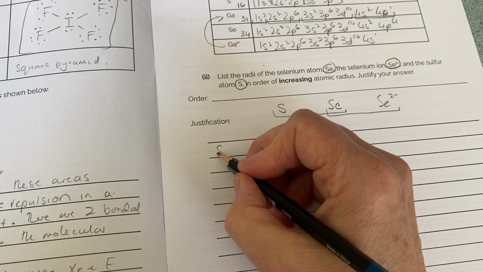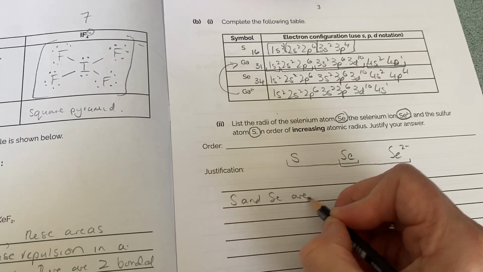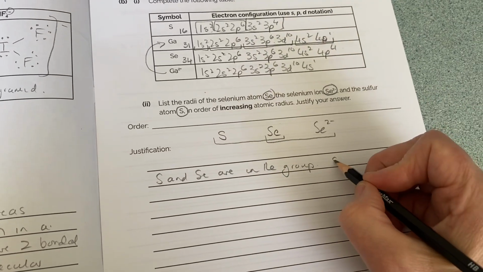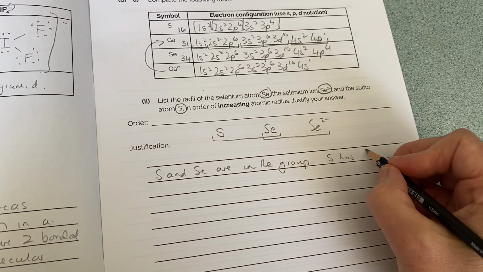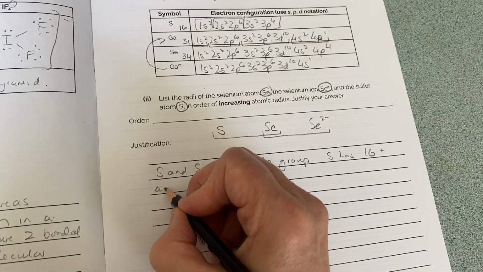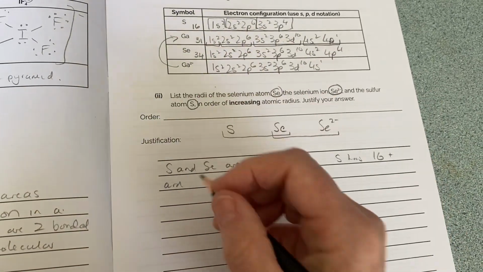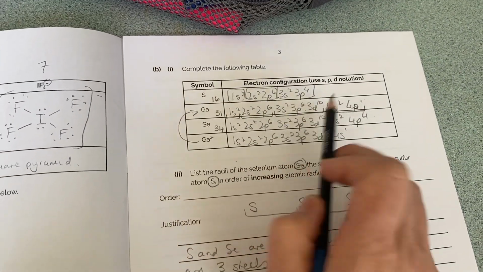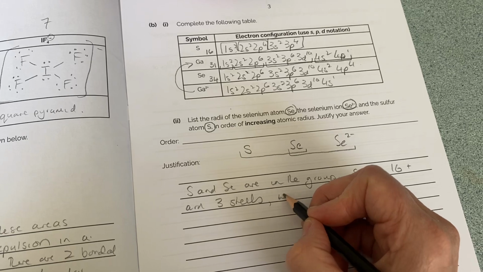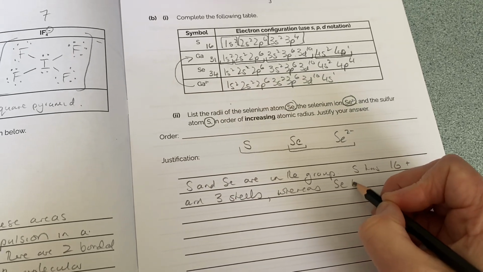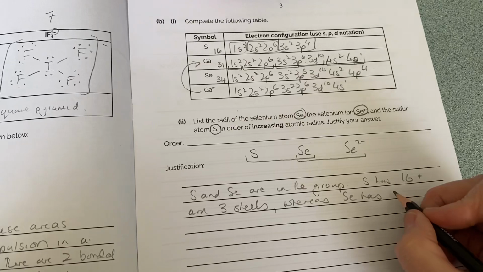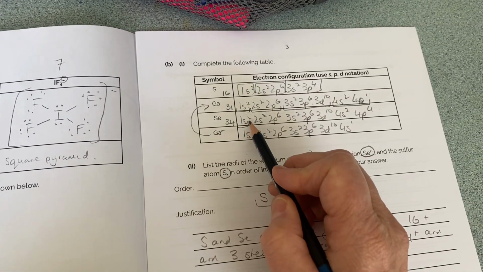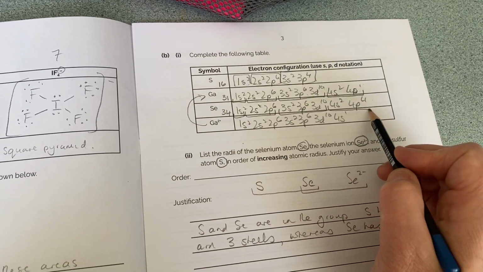All right, so S and Se are in the same group. Please make sure you get your groups and your periods right. S has 16 protons, and I'd write that properly, I'm just doing this for this video, and 3 shells. So I can look back up here and check my 3 shells. Whereas Se has 34 protons and 4 shells. 1, 2, 3, 4.